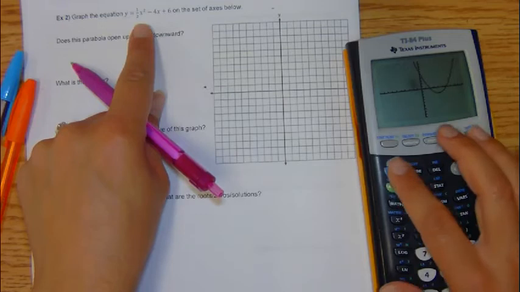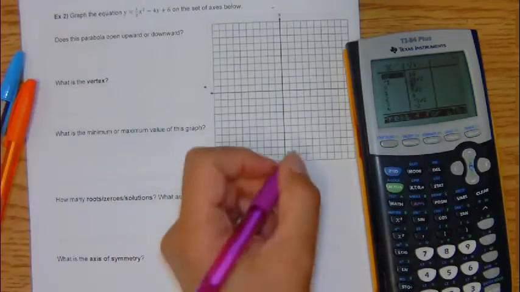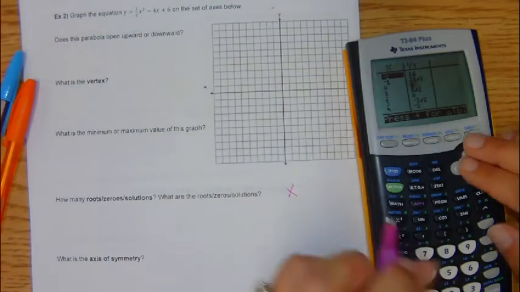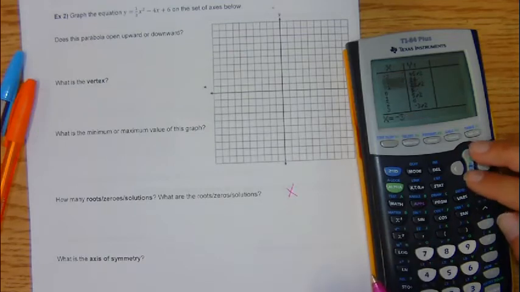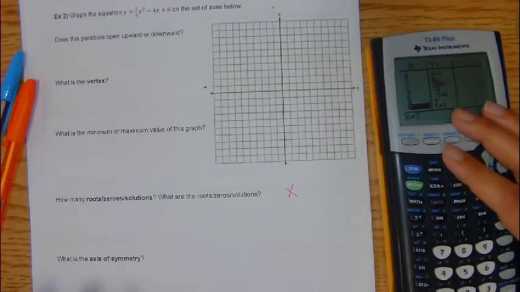I'm going to go to the table so I can do my work. Now I want to make sure this is symmetrical, so the top and the bottom match each other. There we go.